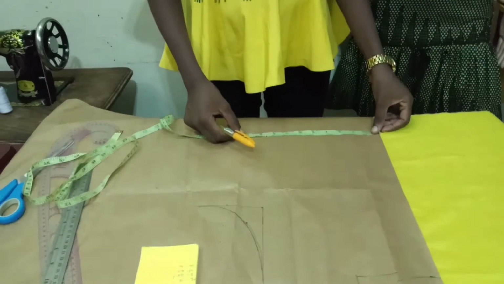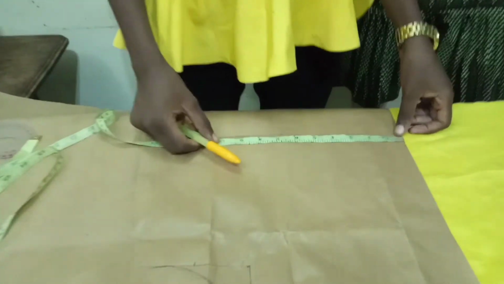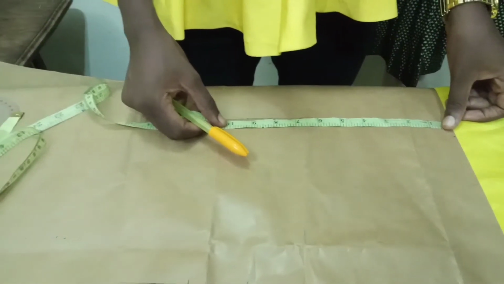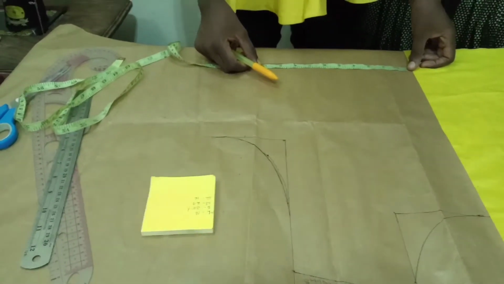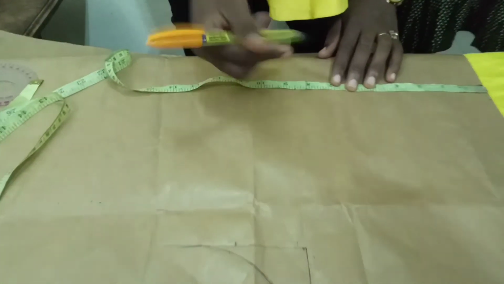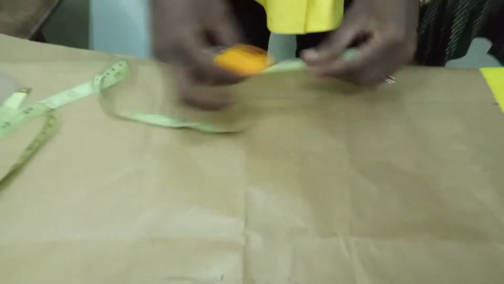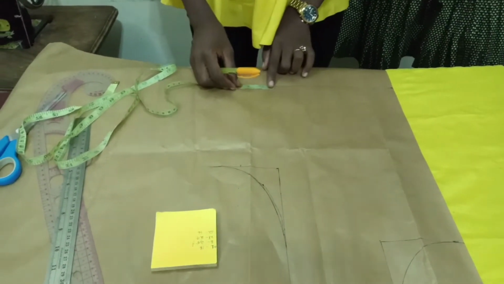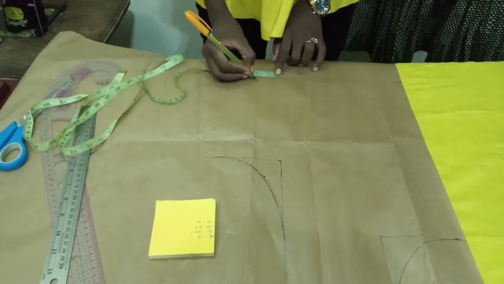I'll do the same thing. My waist is 29. I'll be dividing it by 4. 29 divided by 4 gives me 7.25. So this is my 7 here, and this is my quarter here. And I'll be adding 1 inch for that and 2 inches for sewing allowance, which is this part.